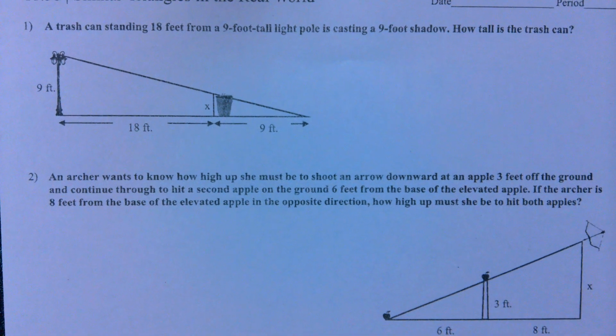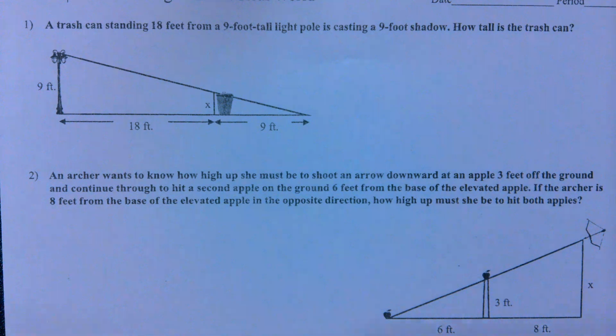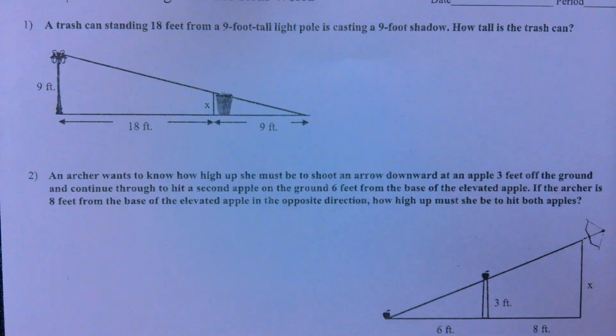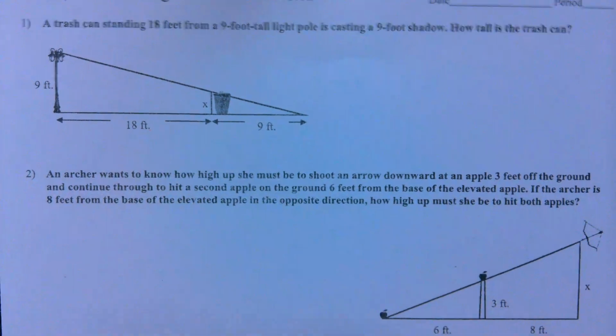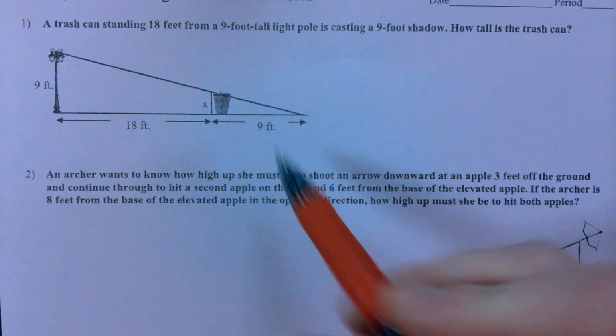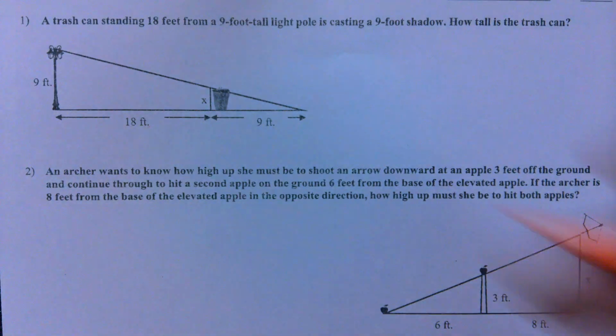So we've got a light post casting a shadow down on a trash can here. The light post is 9 feet tall. The distance between the light post and the trash can is 18 feet. And the shadow length of that trash can is 9 feet. What we're looking for here is the height of our trash can.